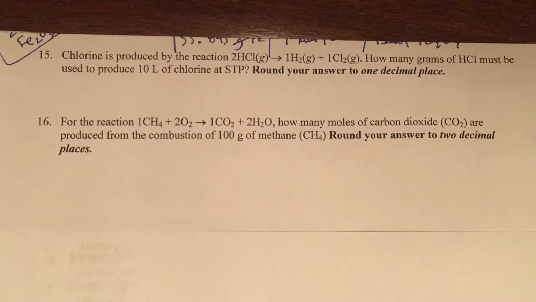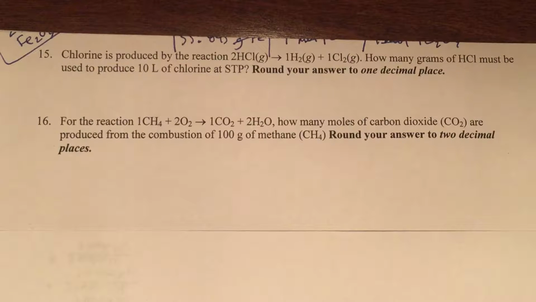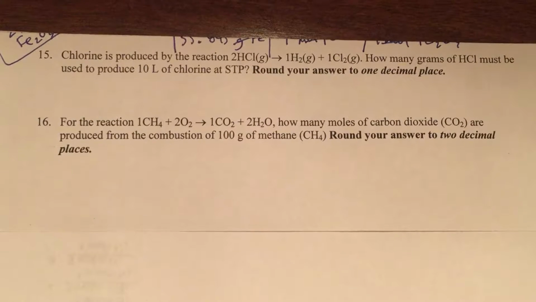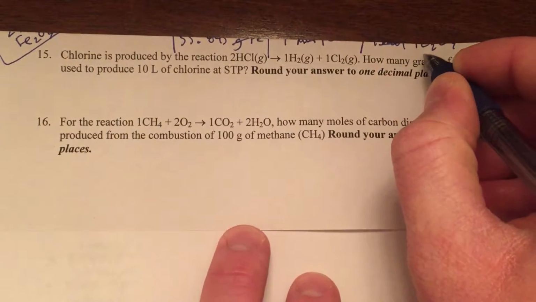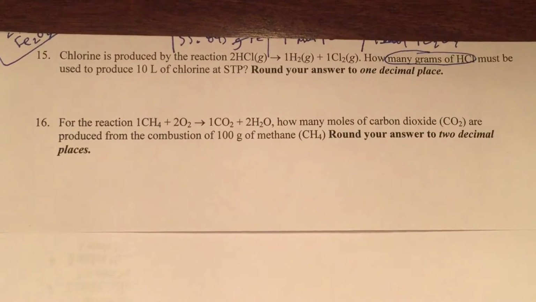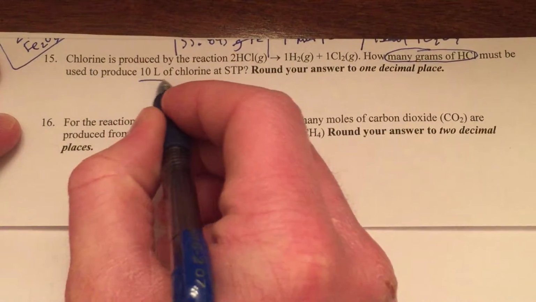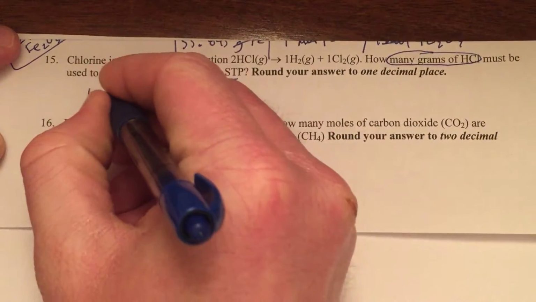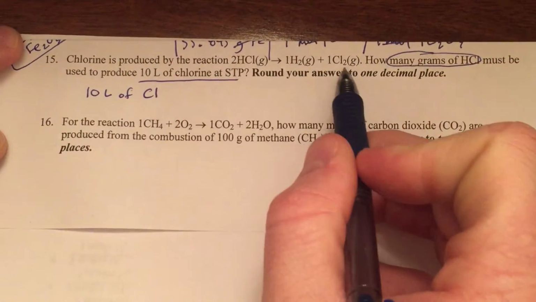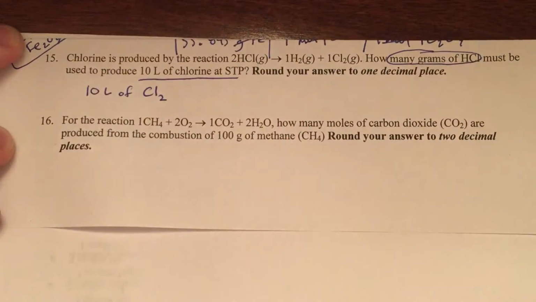Okay, so number 15, chlorine is produced by the reaction of 2 HCl yielding 1 H2 plus 1 Cl2. How many grams of HCl must be used to produce 10 liters of chlorine at STP? Round your answer to 1 decimal place. So what I need to do is, again, how many grams of HCl? That's what I'm looking for. Must be used to produce 10 liters of chlorine. So I'm given 10 liters of chlorine, so that's what I start with. Of Cl, and in the problem it's Cl2. So I've got to put Cl2.